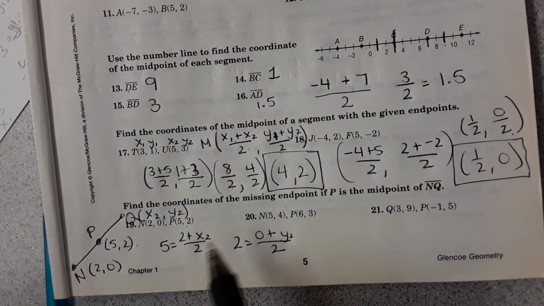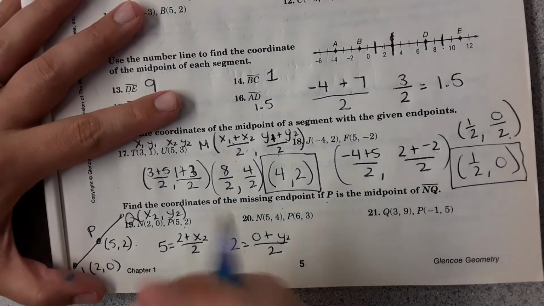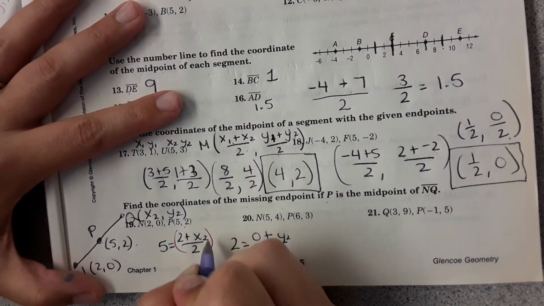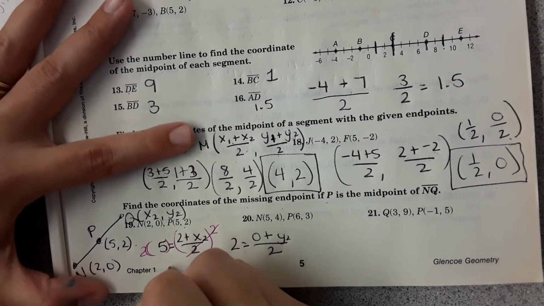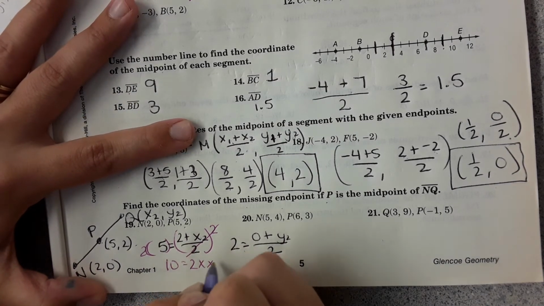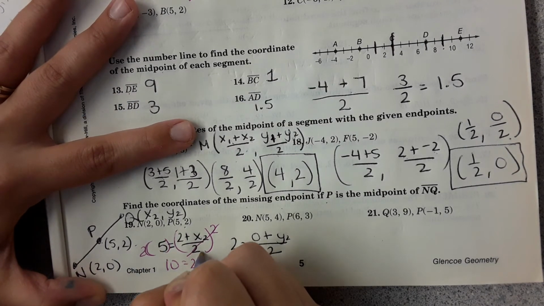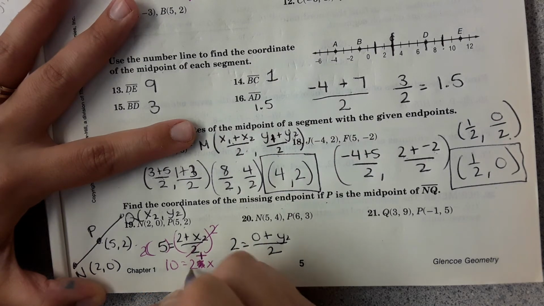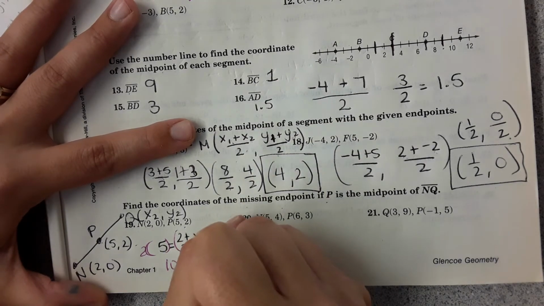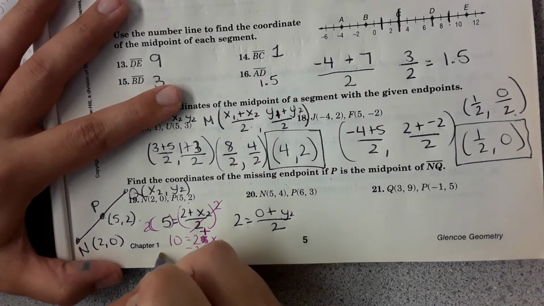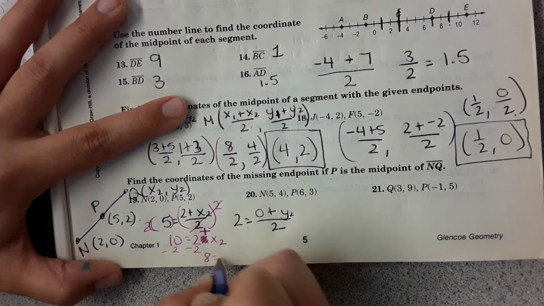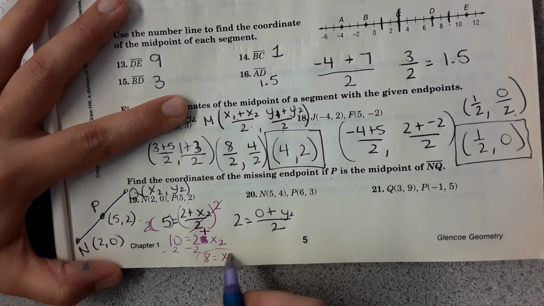So we're solving it backwards for these variables. So now we're just solving an equation. Multiply this by 2, multiply this by 2. Get 10 equals 2 plus x2. I keep saying one thing and writing another thing. Then to solve this, subtract 2, and I get 8 equals x2. So I'm just going to kind of circle that for right now. I'm going to use that in a second.